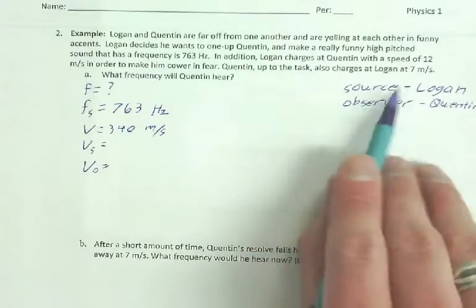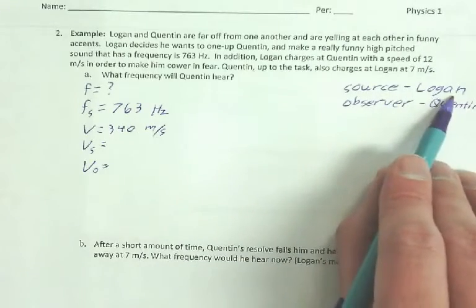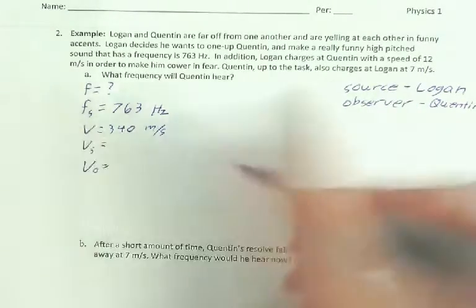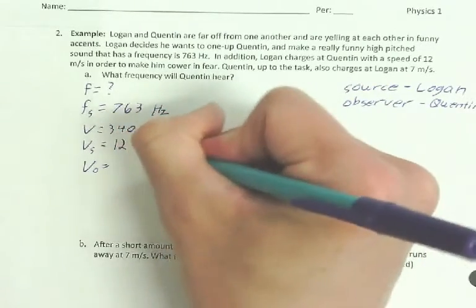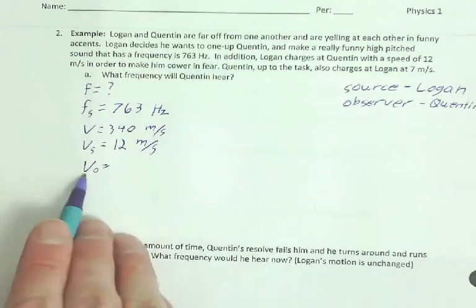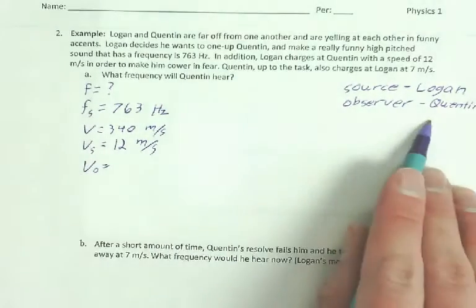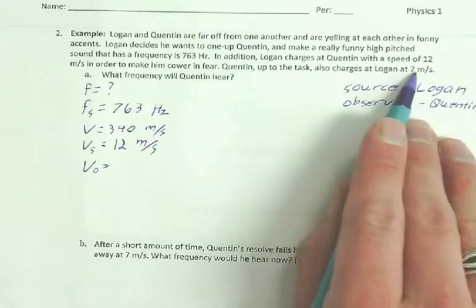Vs is the source's speed. Logan is going at 12 meters per second. Vo is the observer's speed. Quentin is going at 7.